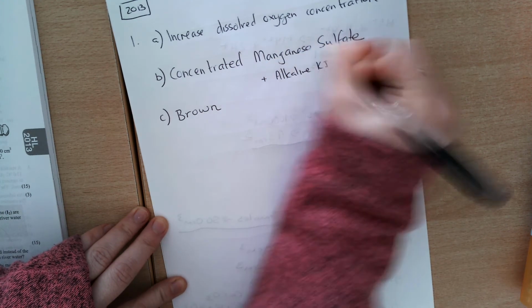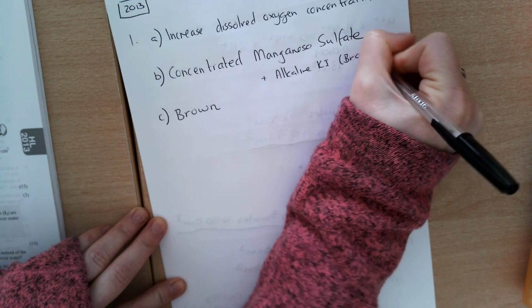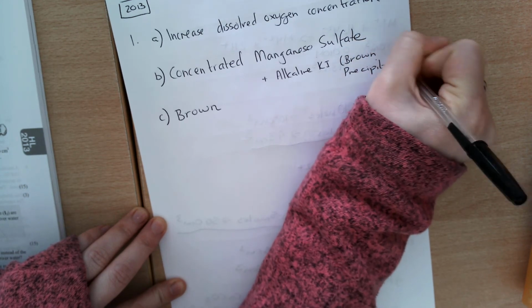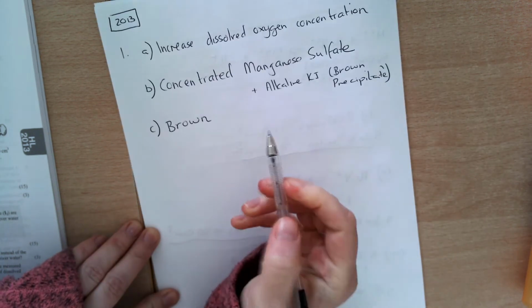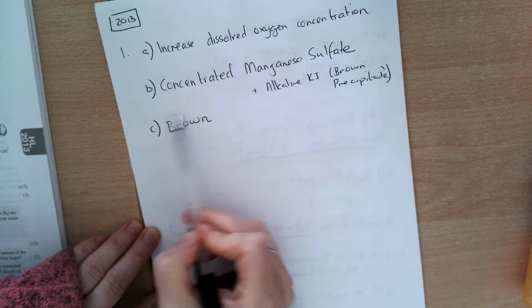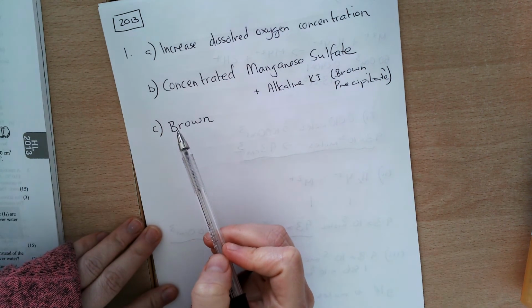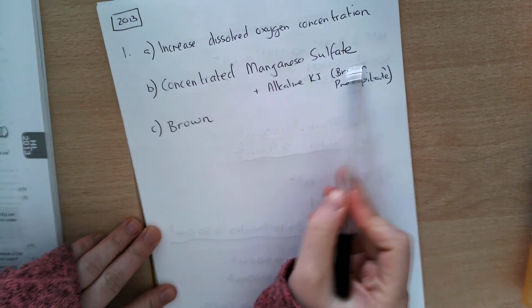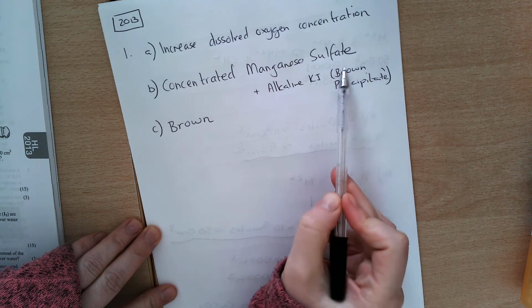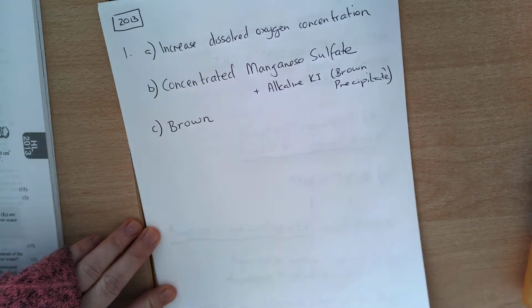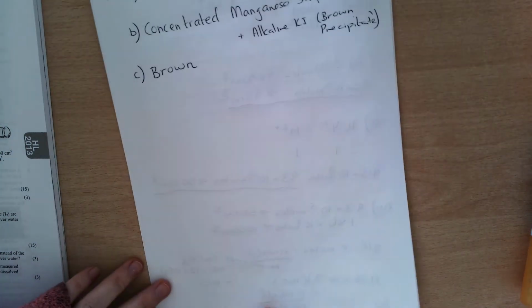But when I add in my concentrated sulfuric acid, that precipitate redissolves and I'm left with a brown coloured solution. So you will not get your marks for brown precipitate, because the brown precipitate at this stage has redissolved to give me my brown coloured solution.